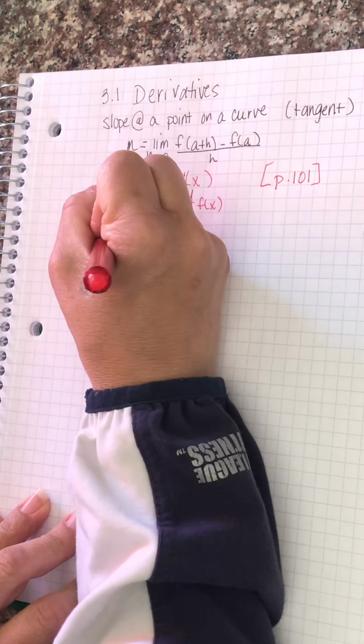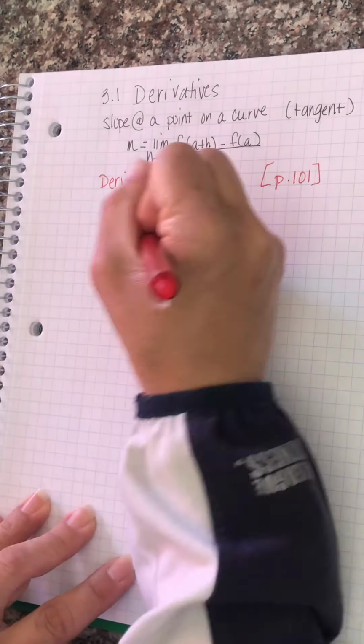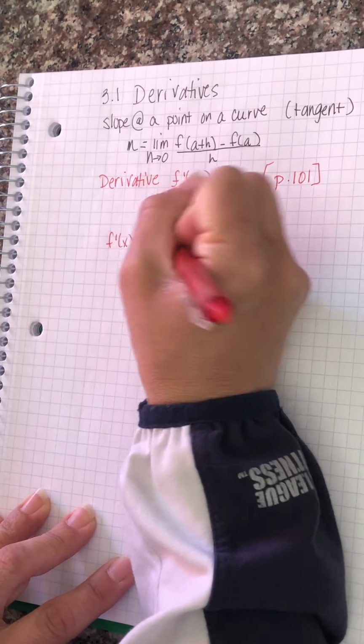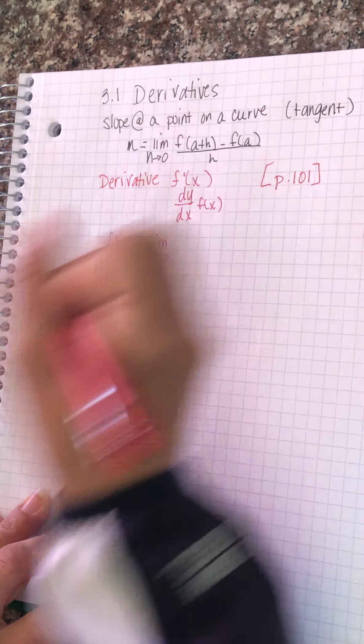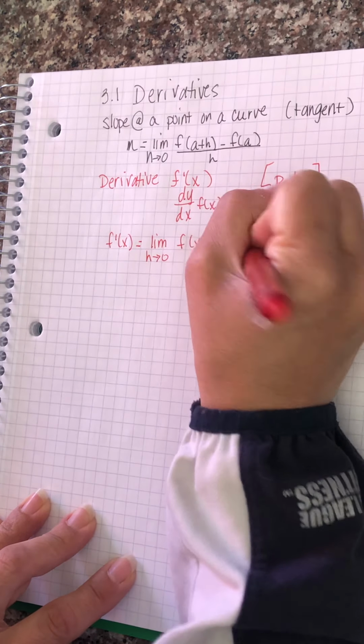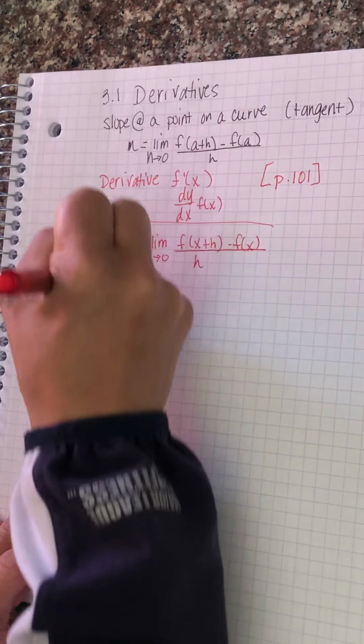So the derivative, f prime of x, is equal to the limit, you've done this, as h approaches 0 of f of x plus h minus f of x, all over h. Look familiar?